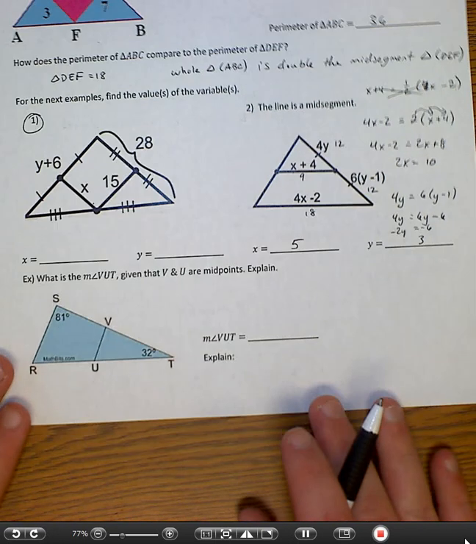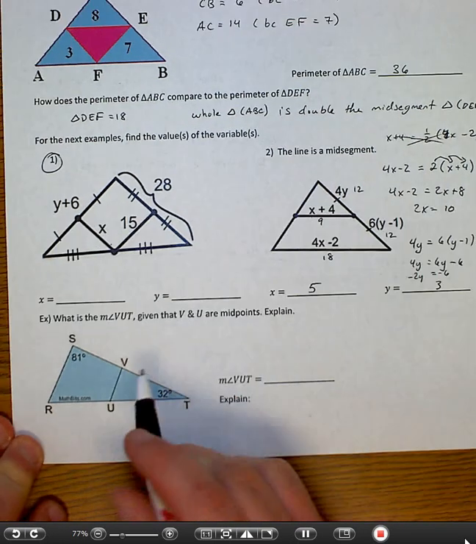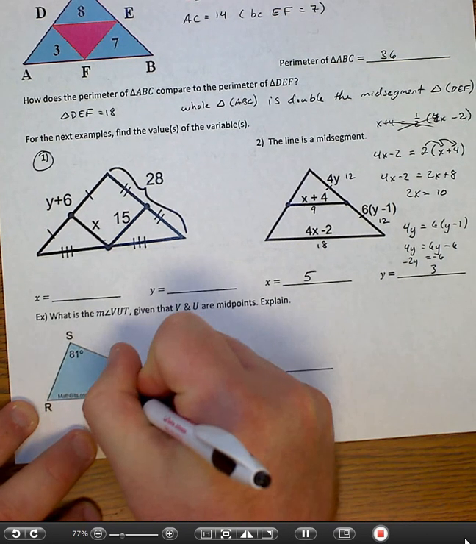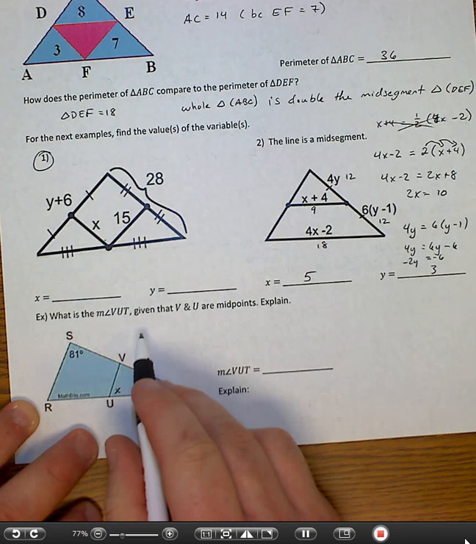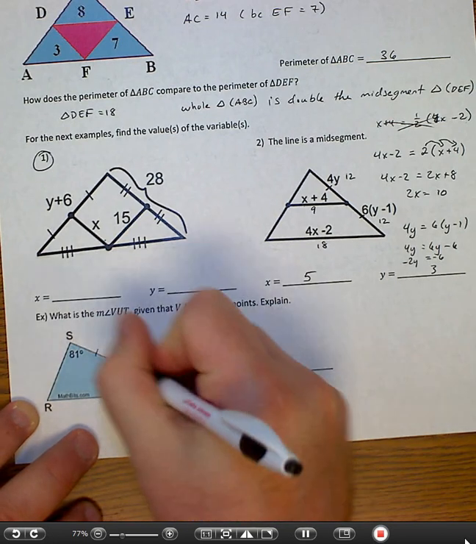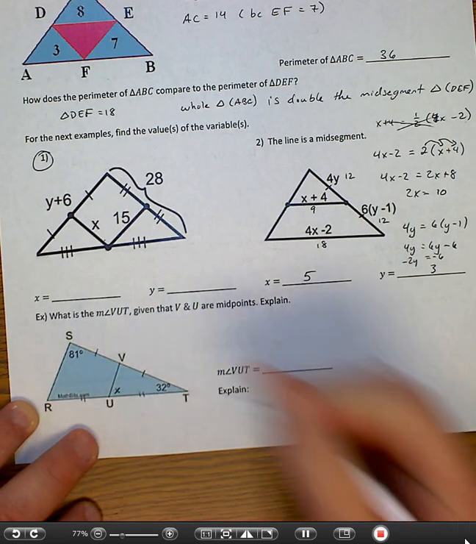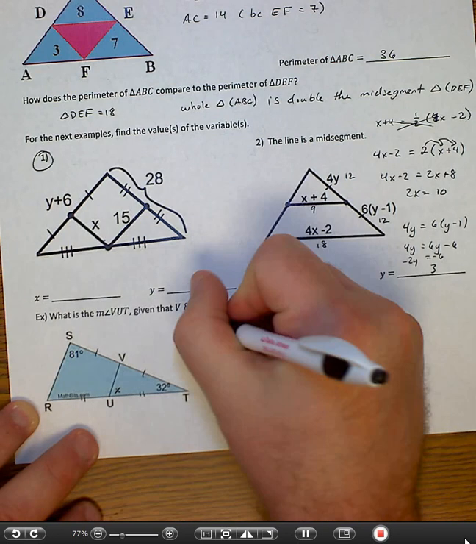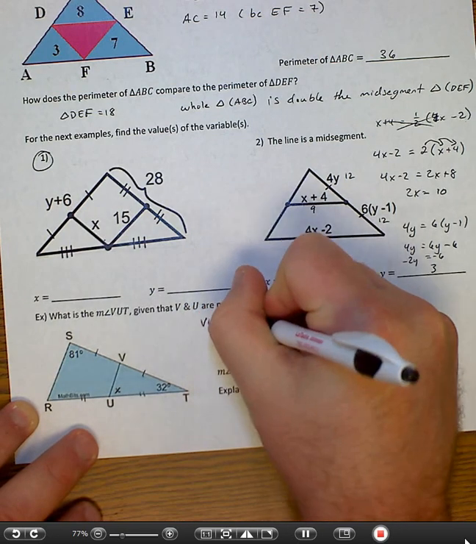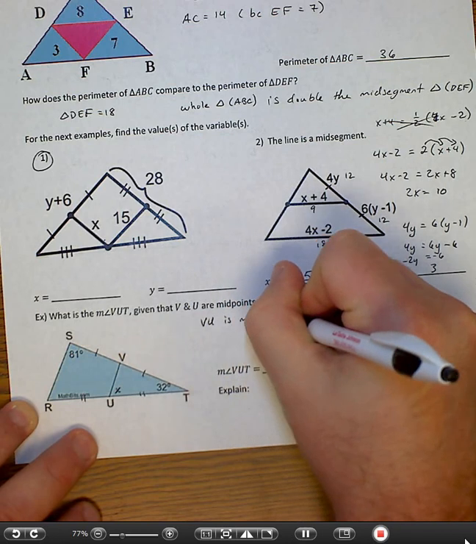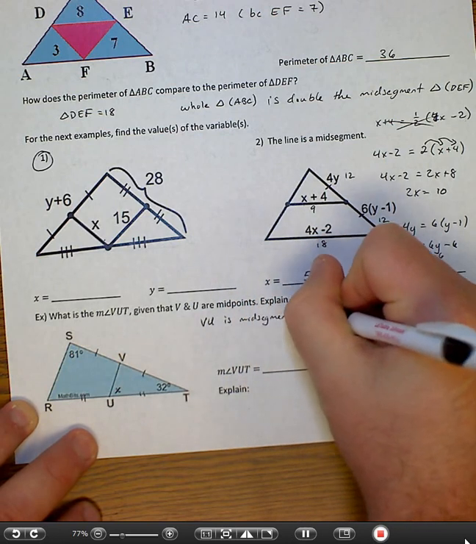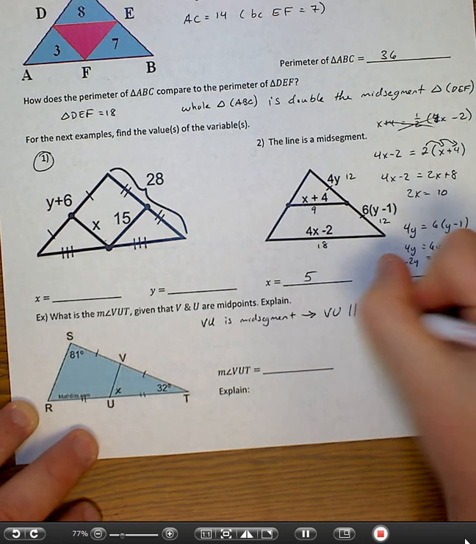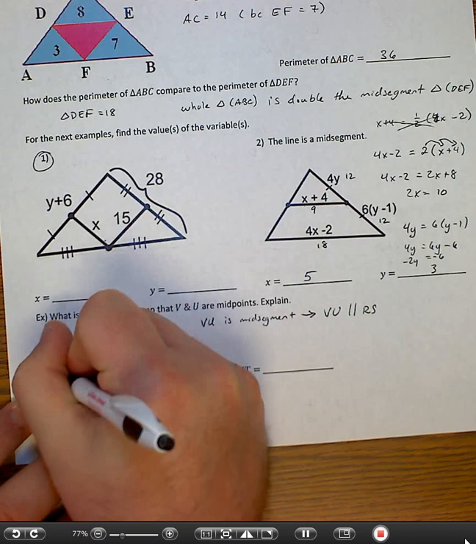Okay, last question for these notes. What is the measure of angle VUT? VUT, I'm looking for that right there. Okay, I'm giving you that V and U are midpoints. So these are the same and these are the same, which makes VU a midsegment. Which means VU is parallel to RS. If it's a midsegment, it's parallel to the third side.